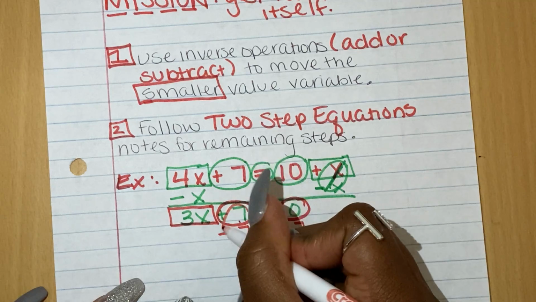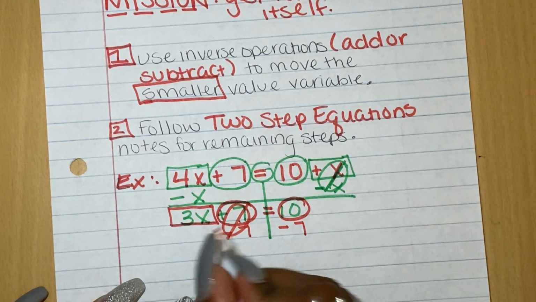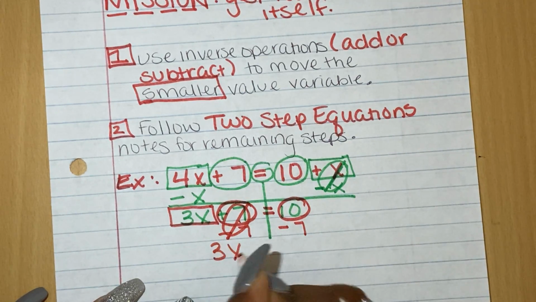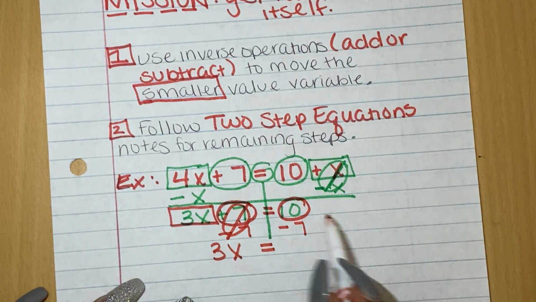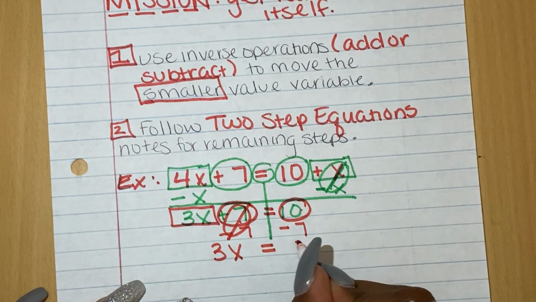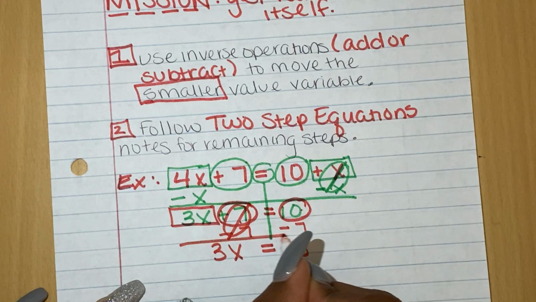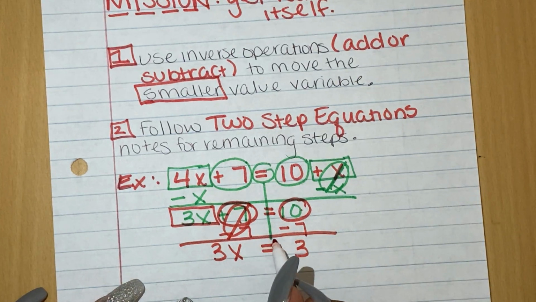So 7 minus 7 is 0. I'm left with 3x here. Bring down your equal sign. 10 minus 7 is 3, okay? Still need our sides separated.